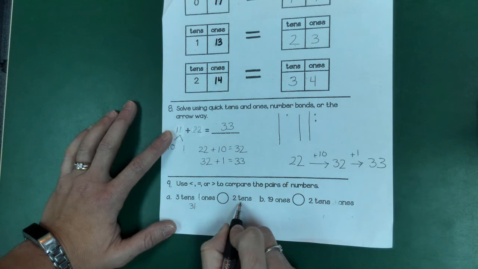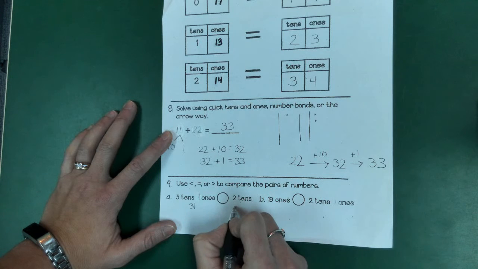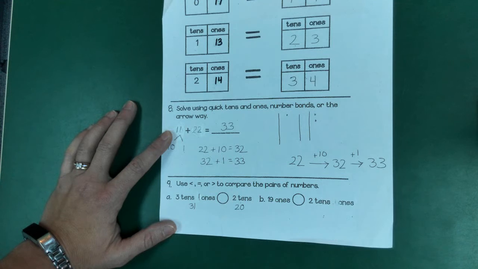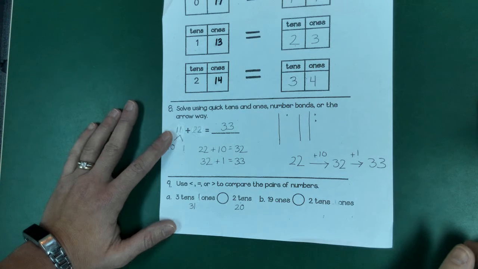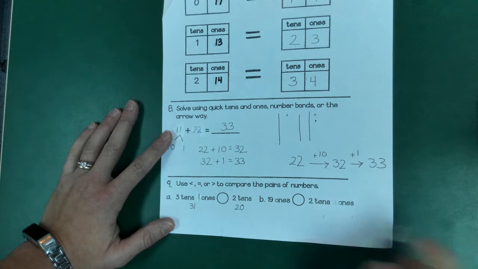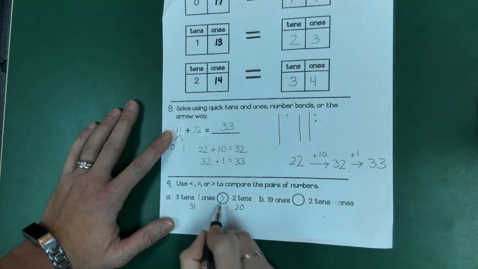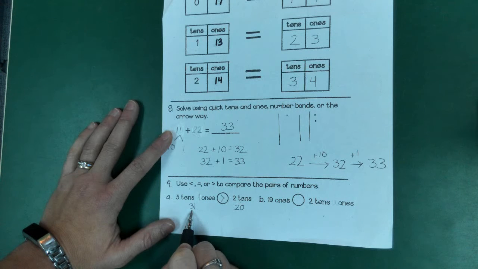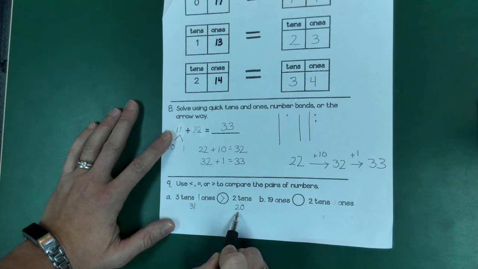And under 2 tens, write what 2 tens is. Okay, now use your greater than or less than symbol. Okay, and it should look like this, because that mouth is going to want to eat 31, right? It's bigger or greater than 20. We would read this as 31 is greater than 20.